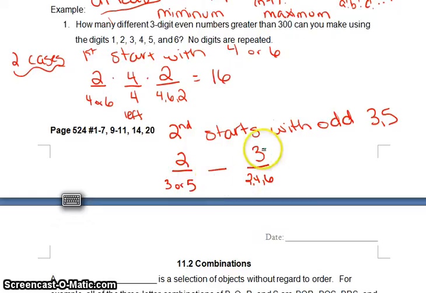Then, since we've used one at each end, there are 4 left to choose from for the middle. Multiplying them together gives the number of ways to write a 3-digit even number starting with a 3 or a 5: 2 times 4 is 8, times 3 is equal to 24.